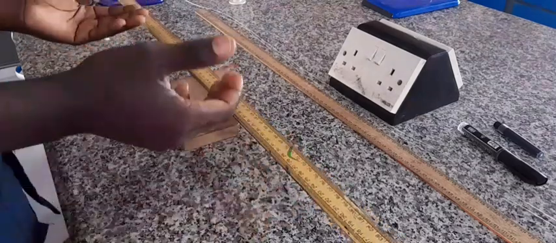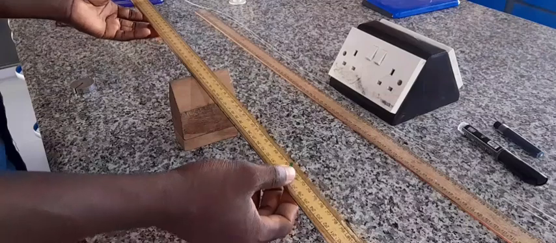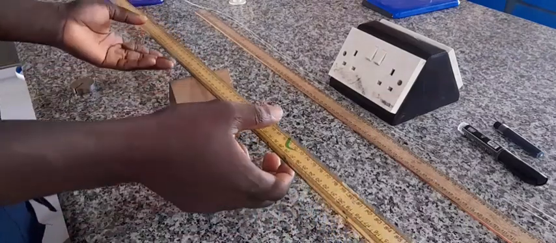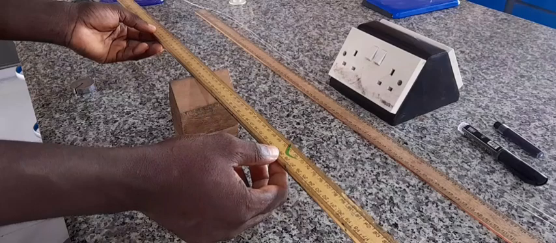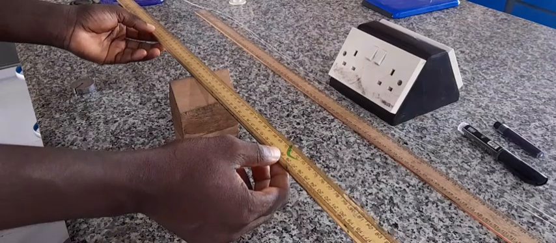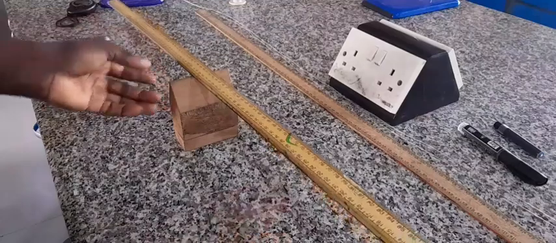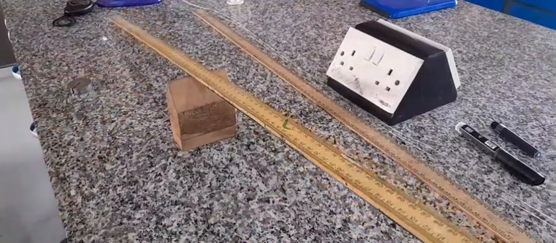Okay, you can see that it's falling this way and this way, so you don't need to waste too much time on this. Just look for a place where it balances a bit. So I'm going to record this as 49.5. So that's my center of gravity.